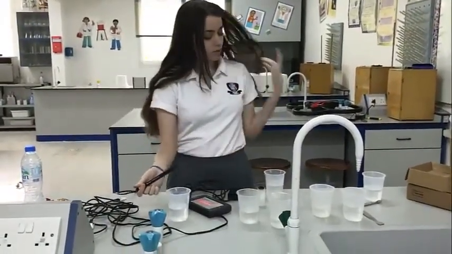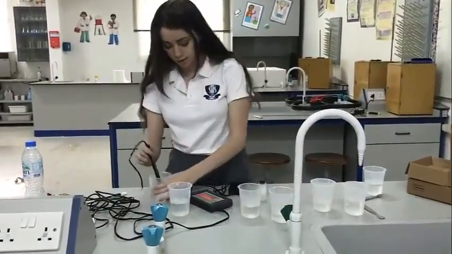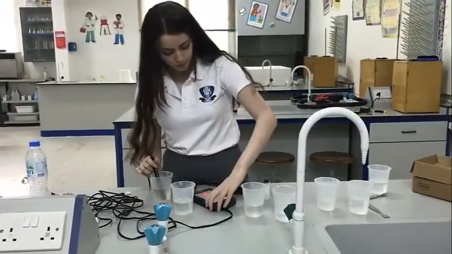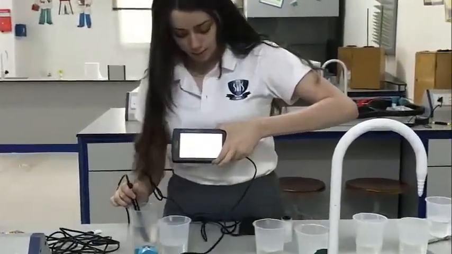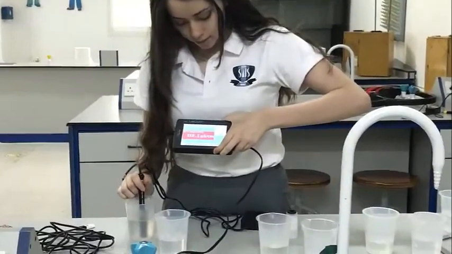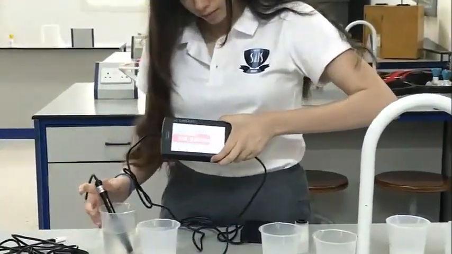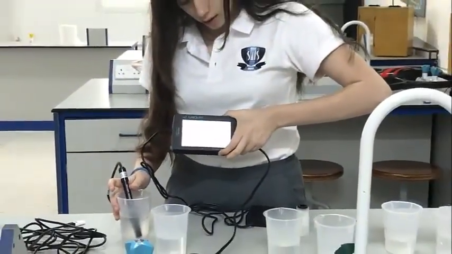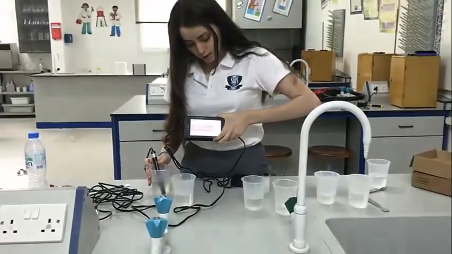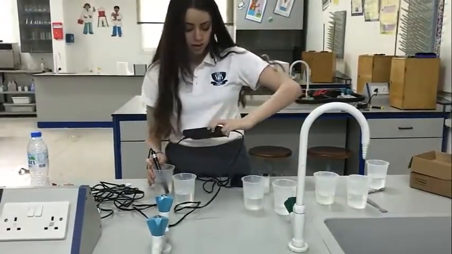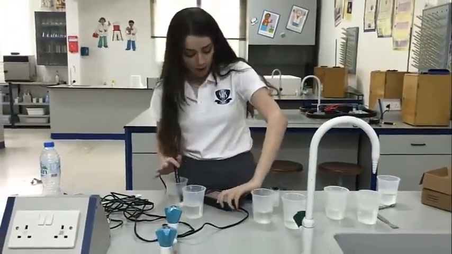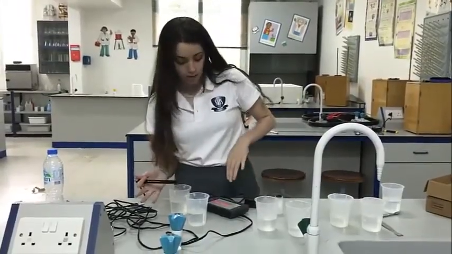And now we're going to try with added salt, and it increases. The conductivity increases. It's approximately 318.6 microsiemens per centimeter. And that was for the conductivity sensor.